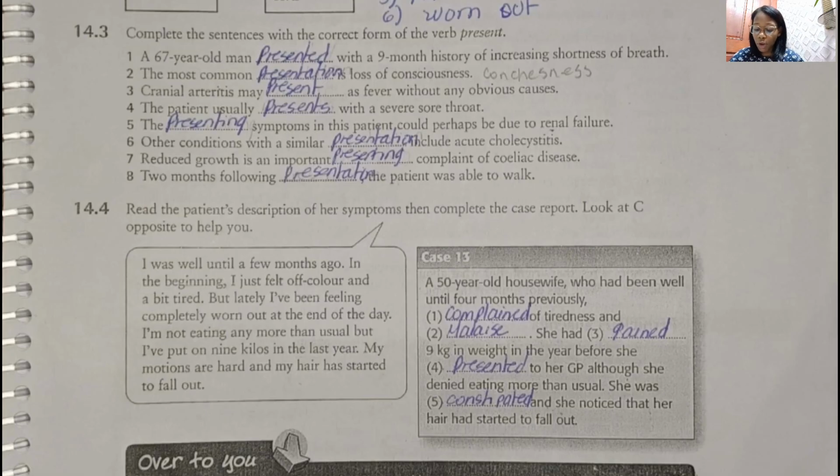Exercise 3. Complete the sentences with the correct form of the verb present. 1. A 67-year-old man presented with a 9-month history of increasing shortness of breath. 2. The most common presentation is a loss of consciousness. 3. Cranial arteritis may present with a fever without obvious cause. 4. The patient usually presents with a severe sore throat. 5. The presenting symptoms in this patient could perhaps be due to renal failure.